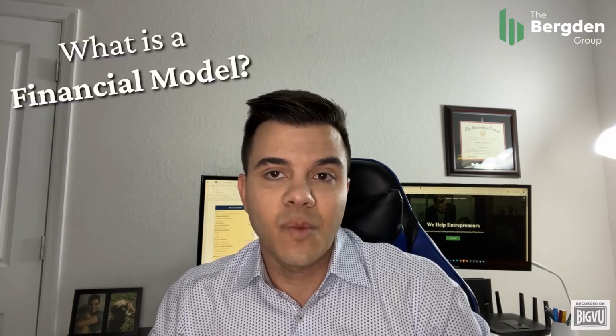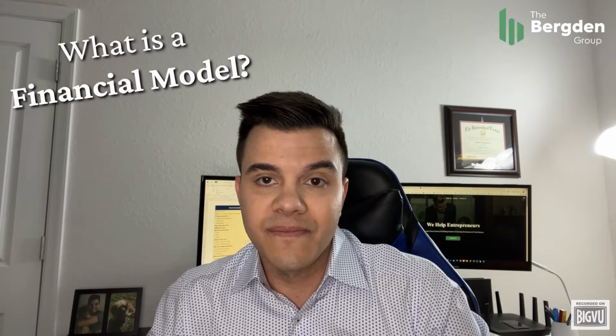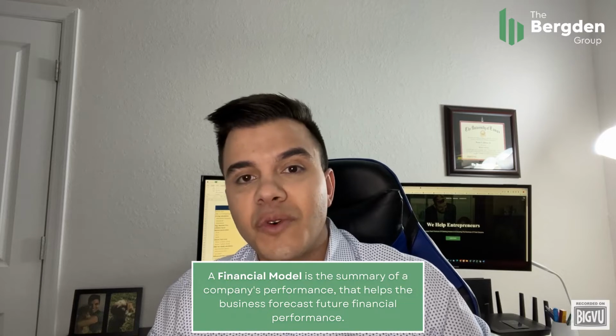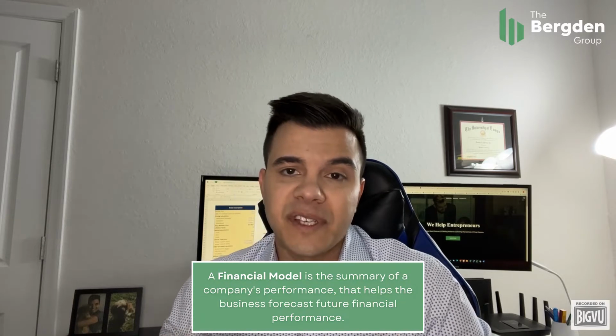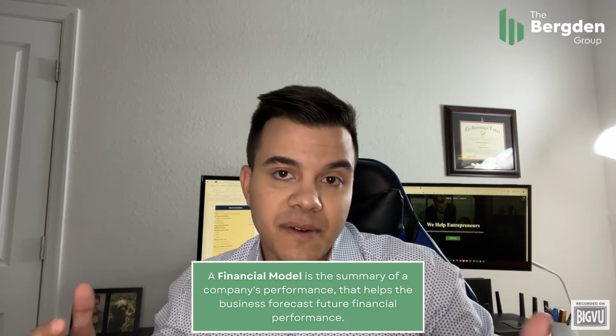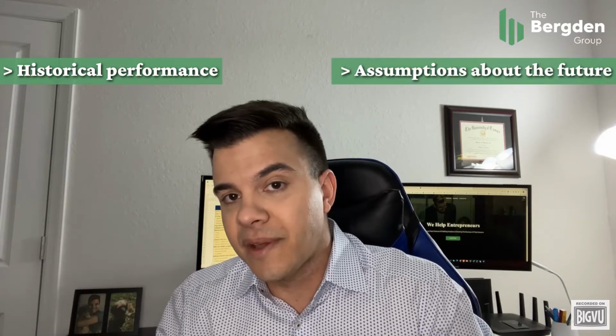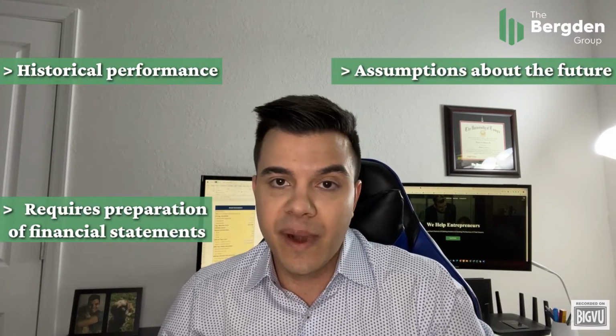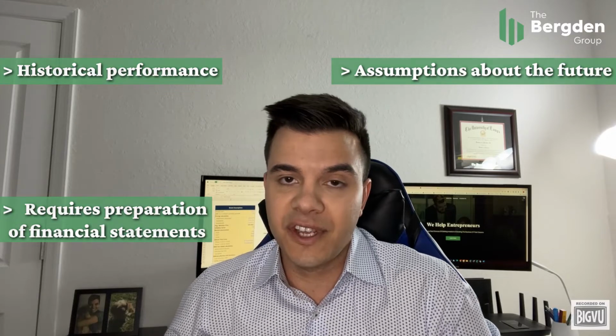So let's ask ourselves a simple question. What is a financial model? A financial model is simply a tool that's typically built in Microsoft Excel to forecast a business's financial performance into the future. Now, this forecast is typically based on the company's historical performance, assumptions about the future, and requires preparing an income statement, balance sheet, and cash flow statement.